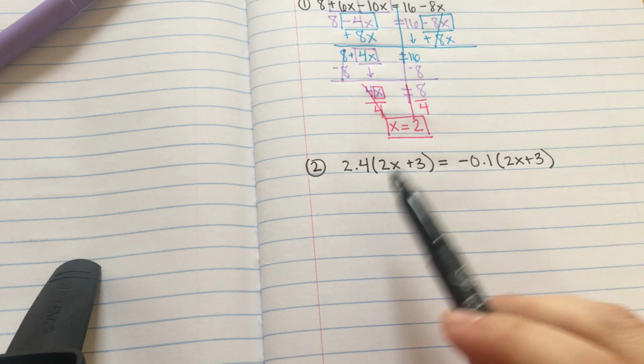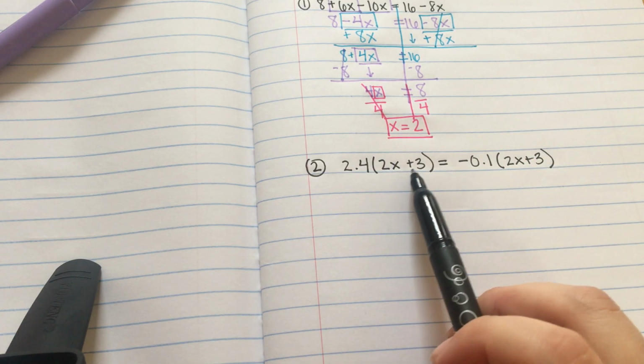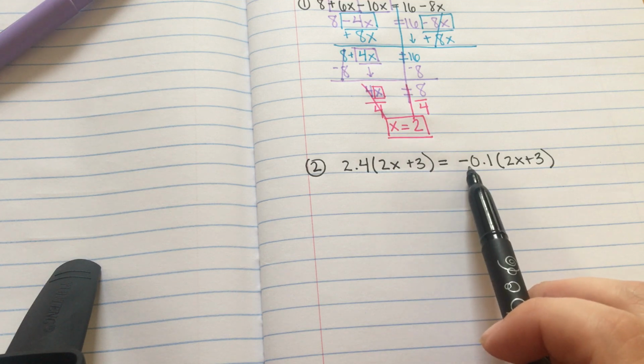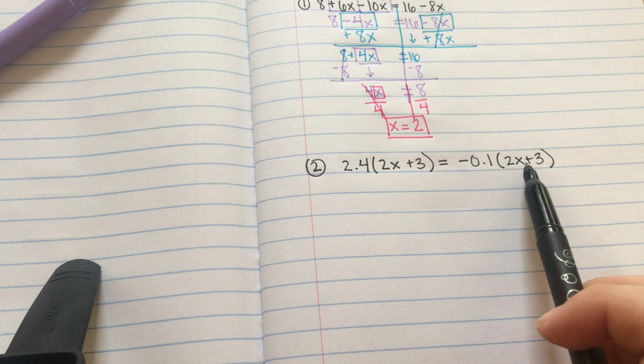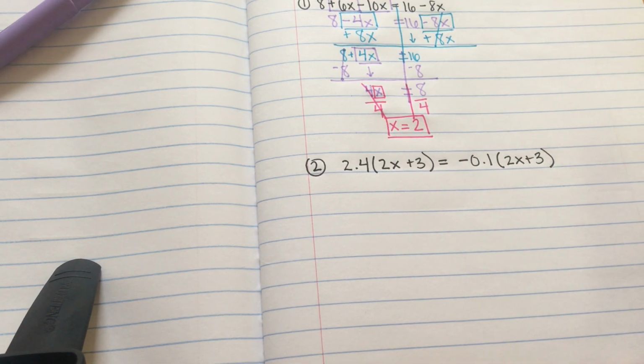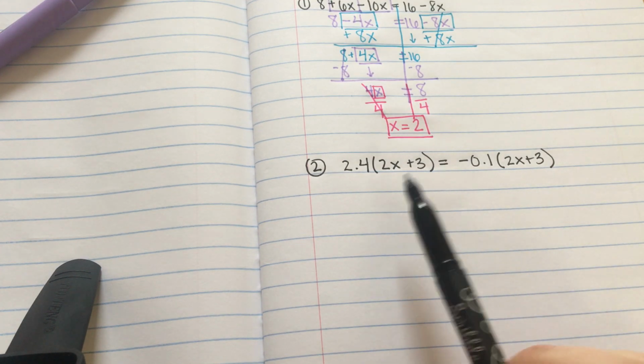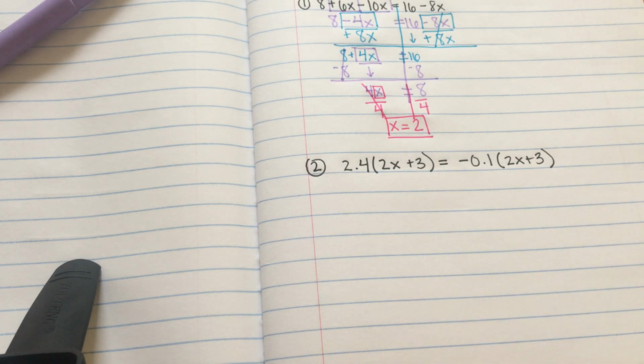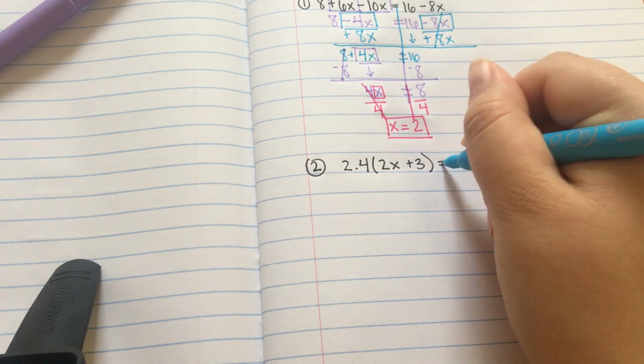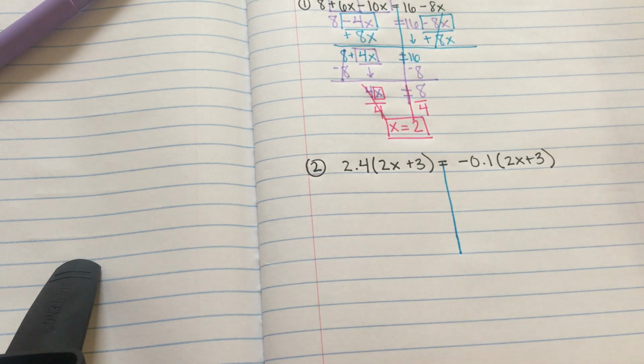Okay, so for this problem, 2.4(2x + 3) = -0.1(2x + 3), okay? For this problem, I notice that there are parentheses, and hopefully we remember that parentheses tell us to multiply. Parentheses tell us to multiply. So I'm going to draw my line, and I'm going to take care of those parentheses first.